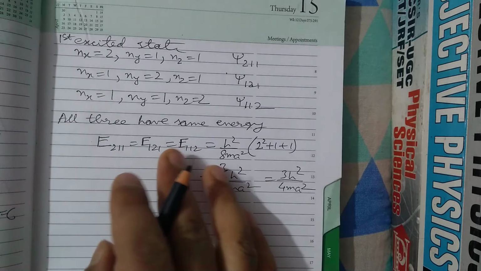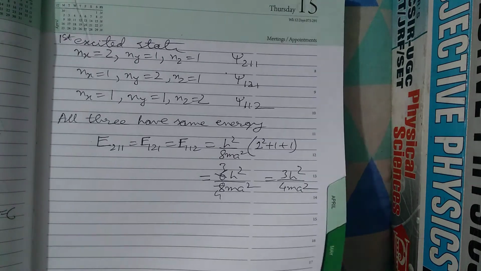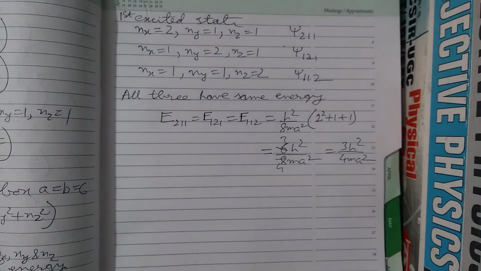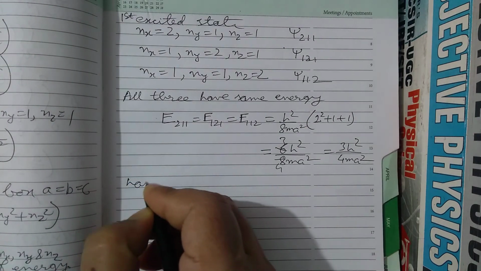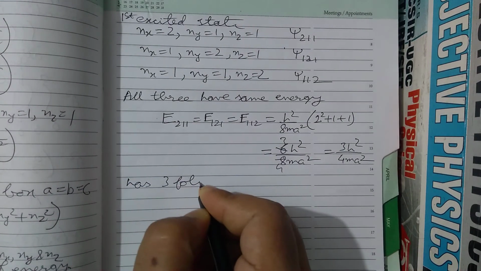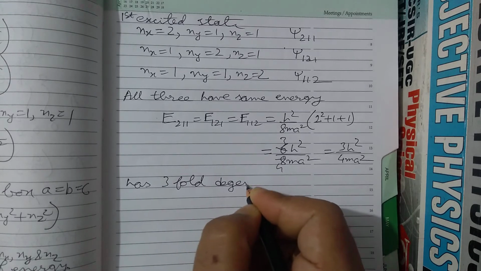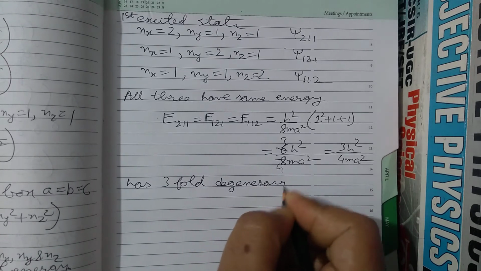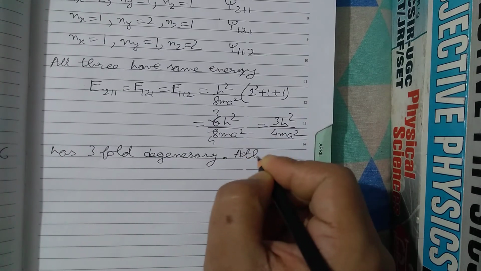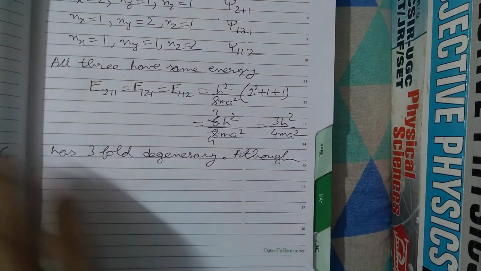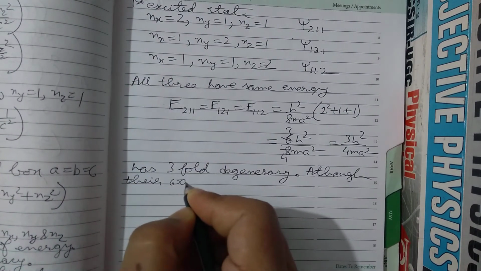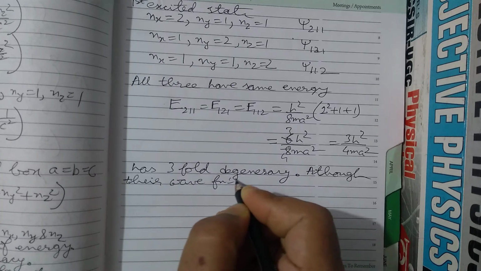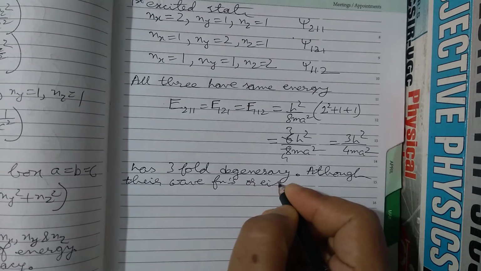So the first excited state has threefold degeneracy, although their wave functions or eigenfunctions are different.